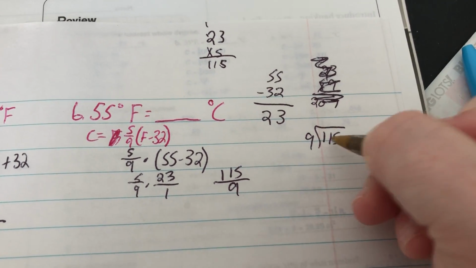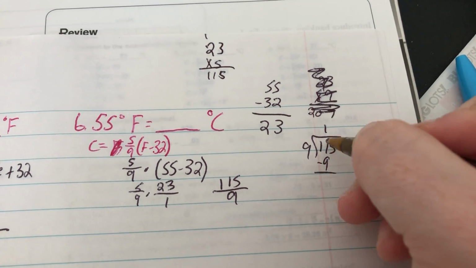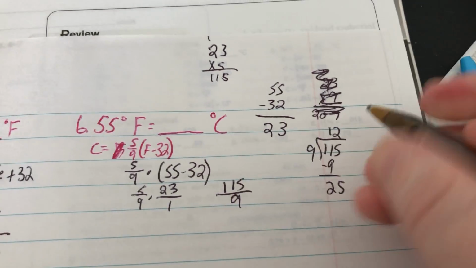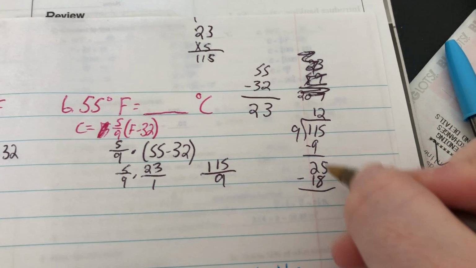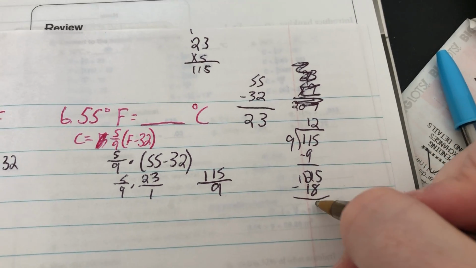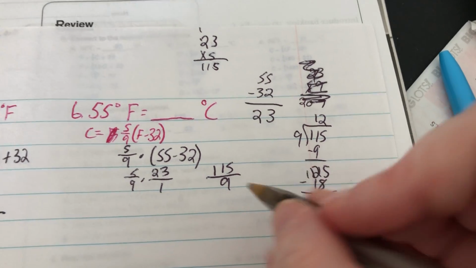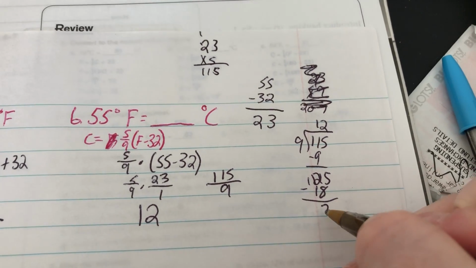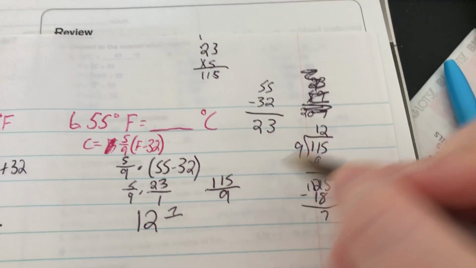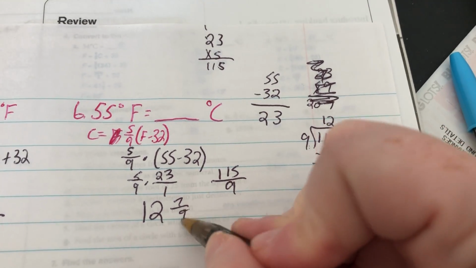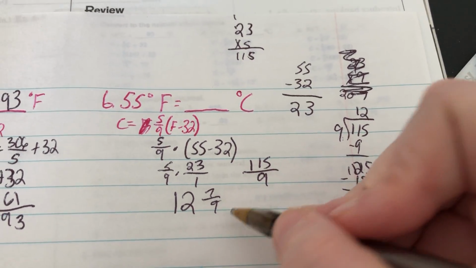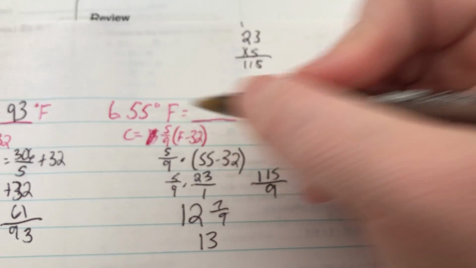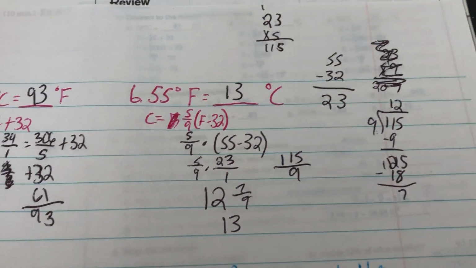115 divided by 9. 9 goes into 11 once. It is 9. Subtract, you get 2. Bring down your 5. 9 goes into 25 twice. It is 18. Subtract, borrow. 15 minus 8 is 7. So you would get your whole number be 12. Your numerator would be your remainder, just 7. Your denominator would be your 9. So it would be 12 and 7/9. We are still looking for the nearest whole number. So this is more than half, so we'd round up to 13. So 55 degrees Fahrenheit is the same as 13 degrees Celsius.